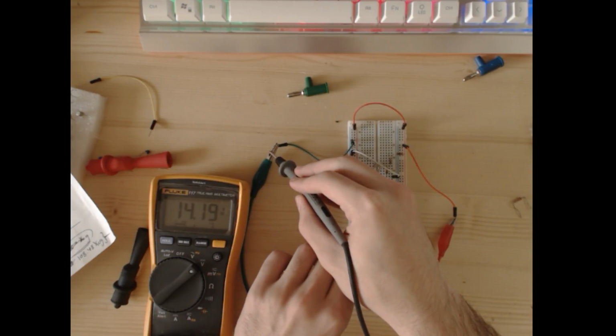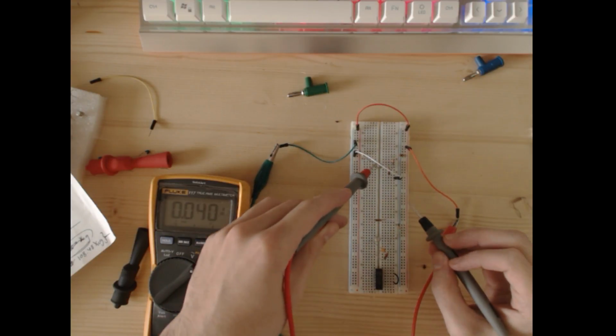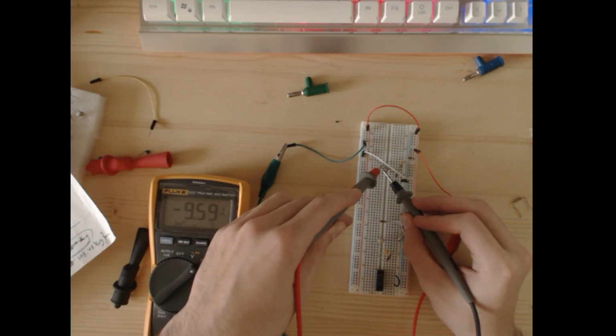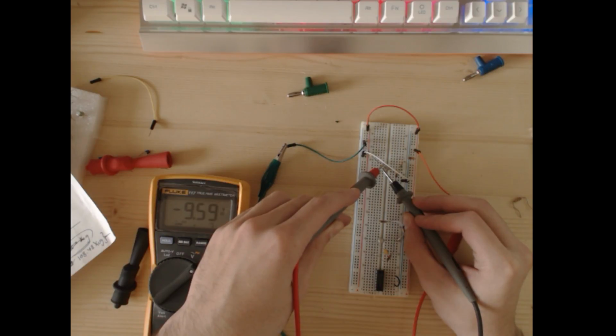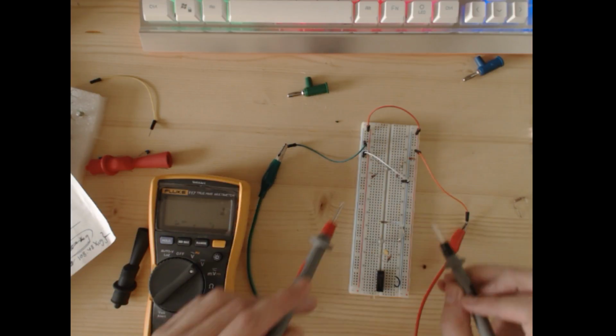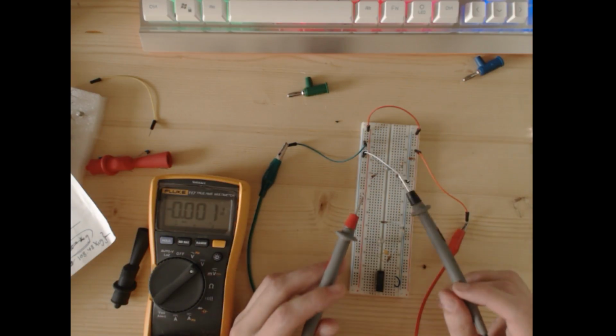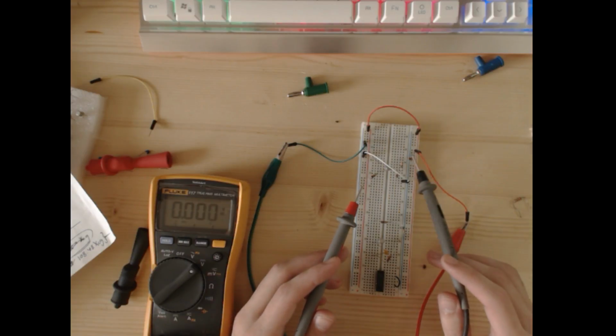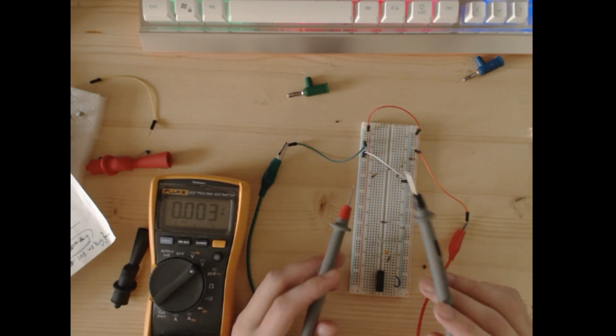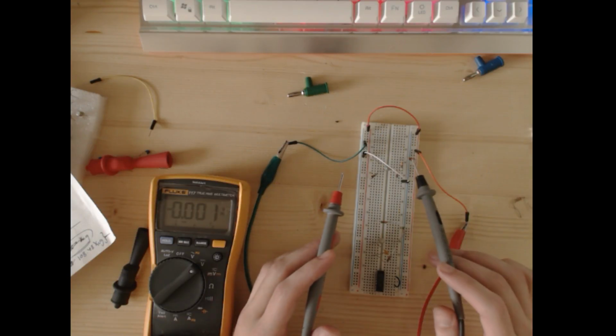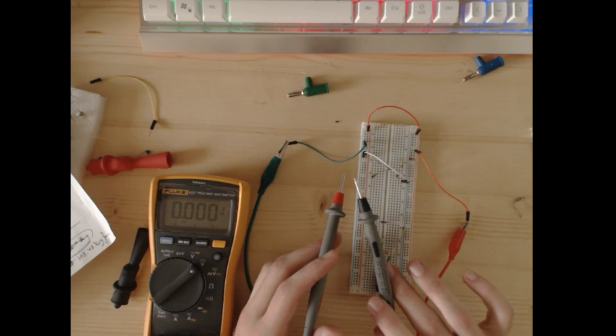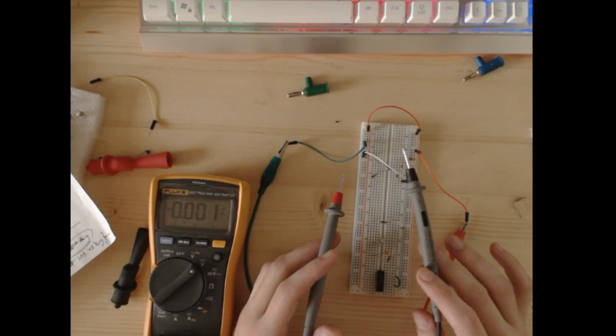Base, 14.9. Fortunately, 9.5 is 1 volt too high. This over here gives me almost exactly 14. I might have to increase it slightly.